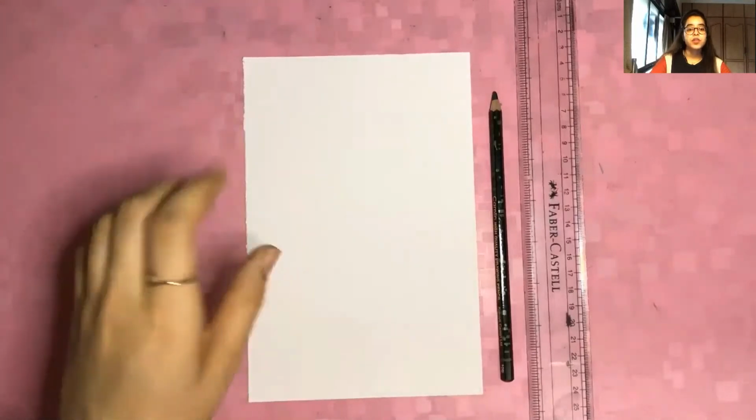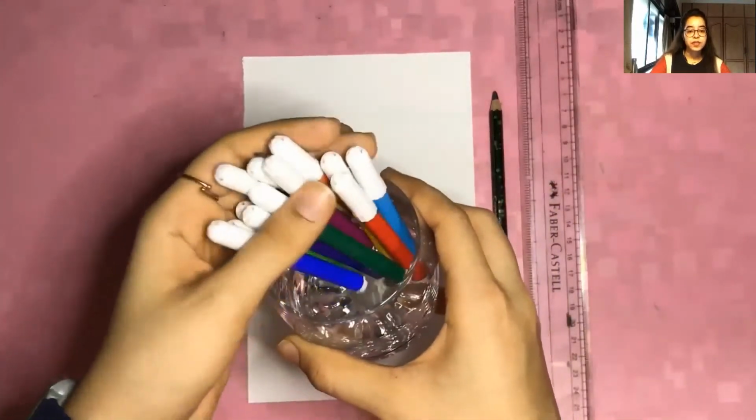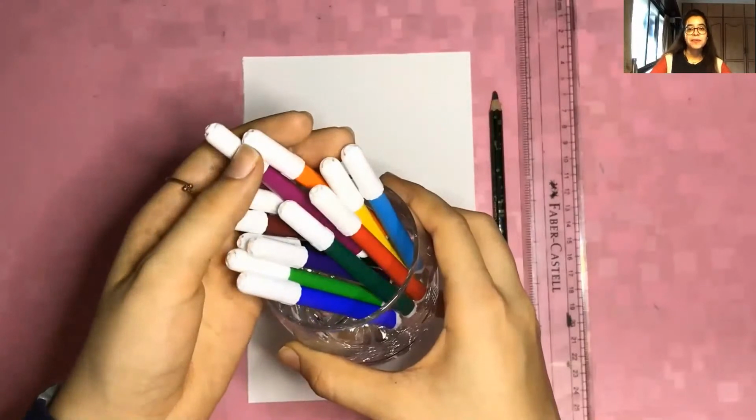The fourth that we need is these colorful sketch pens. Everybody knows that I make use of these tiny cute sketch pens that I have. In case you don't have these same colorful sketch pens, you can also make use of a regular ballpoint pen or a gel pen as well. So don't worry if you don't have the exact art materials.